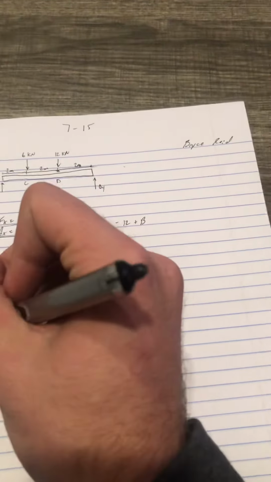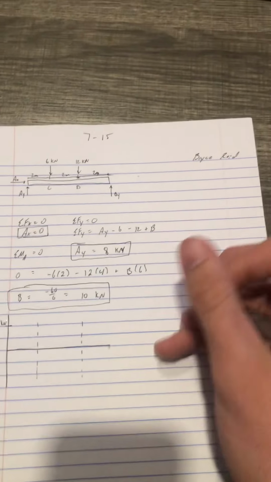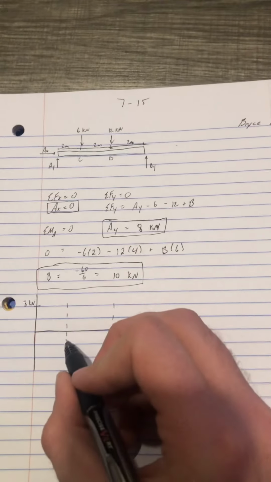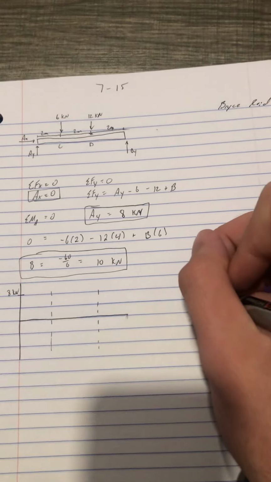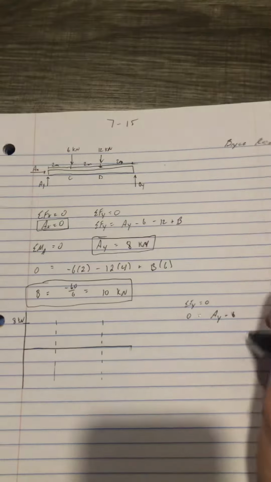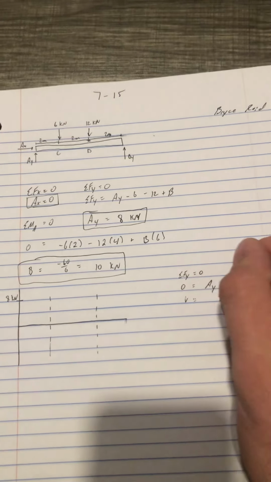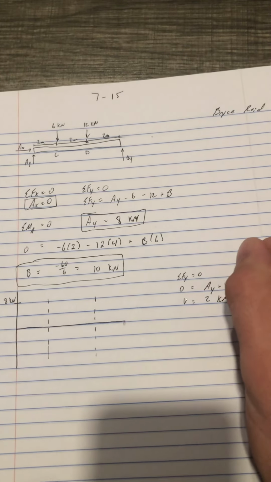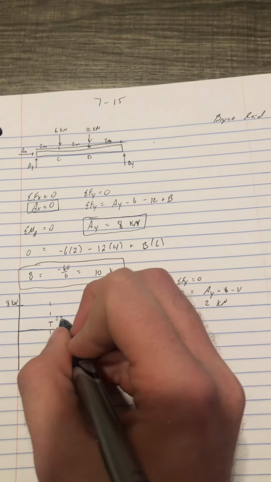We know at the very beginning we'll have 8 kilonewtons because of Ay, and then we'll find the sum of forces at the first 2 meters, Fy equals 0, where it's going to be Ay minus 6, because we'll have 6 out at 2, minus that shear force at that moment, which will be V equals 2 kilonewtons. So we'll be down here at 2 kilonewtons.